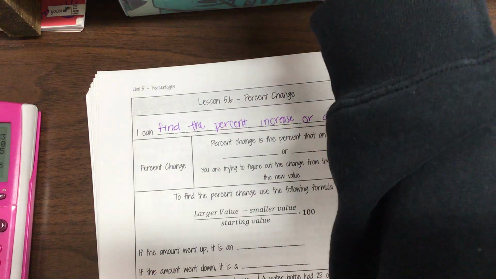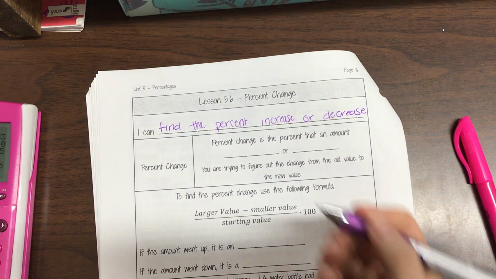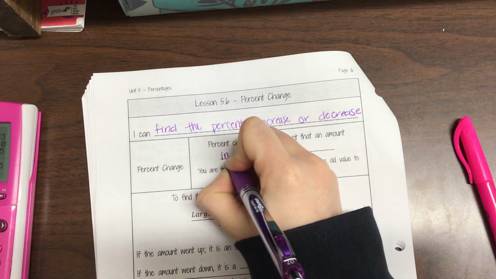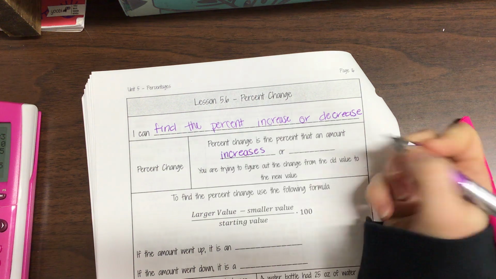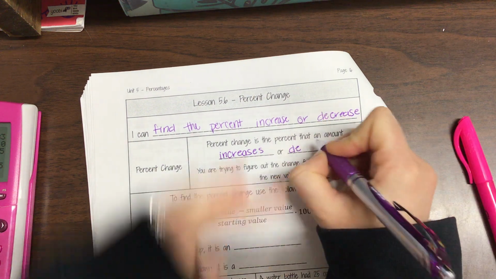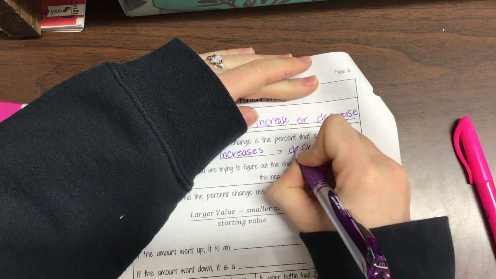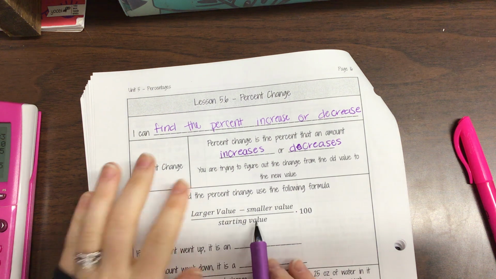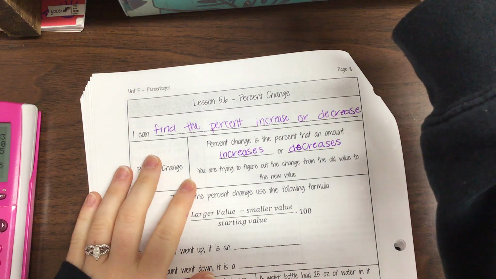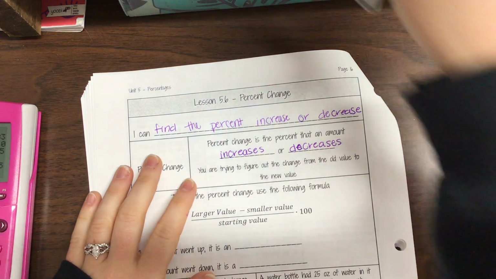Okay? So percent change is how much an amount increases, goes up, or how much it goes down or decreases. Okay? So you're trying to find the change from the old amount to the new amount.